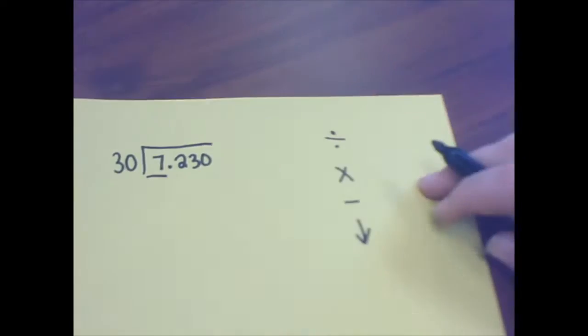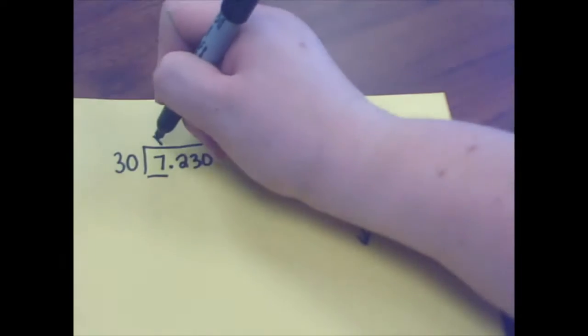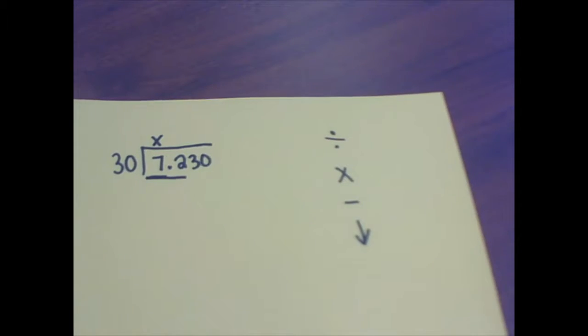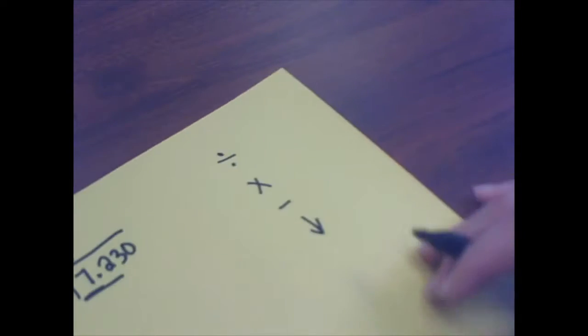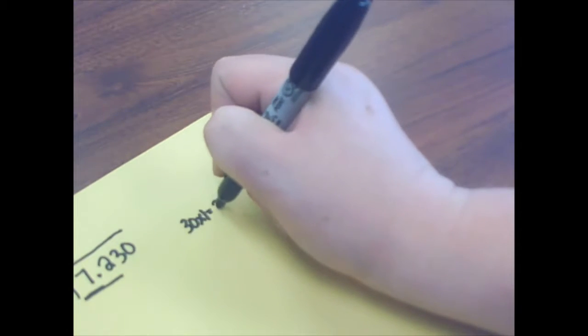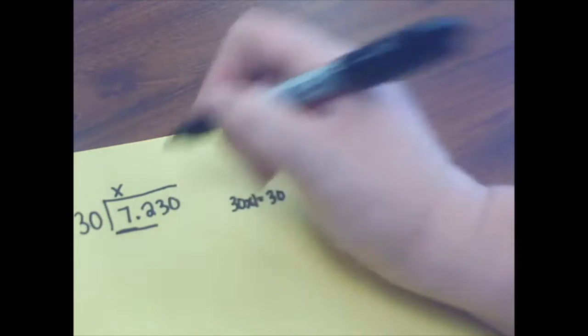Can 30 go into 7? No, it cannot. Can 30 go into 72? Of course it can. We just have to figure out how many times. So I'm going to start with my facts. 30 times 1 is 30. I'm trying to get to 72.